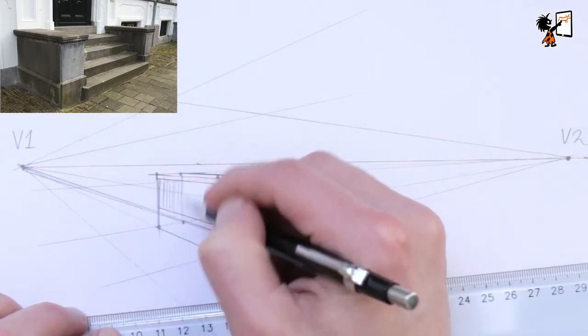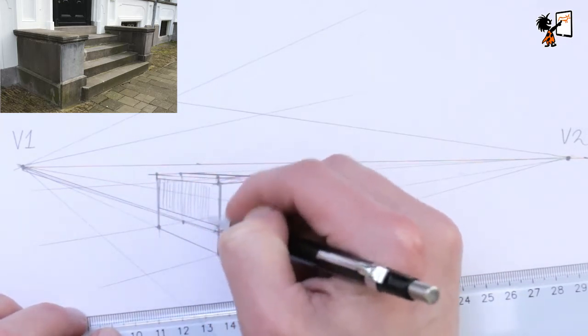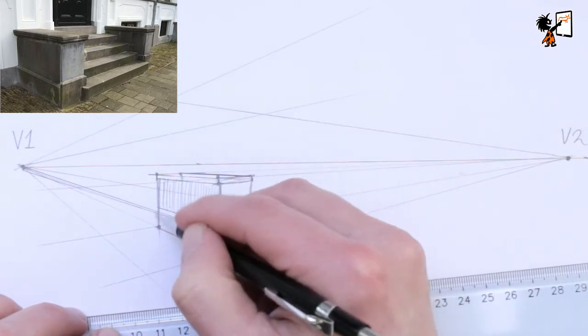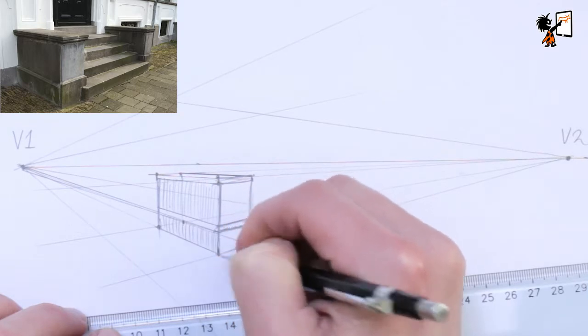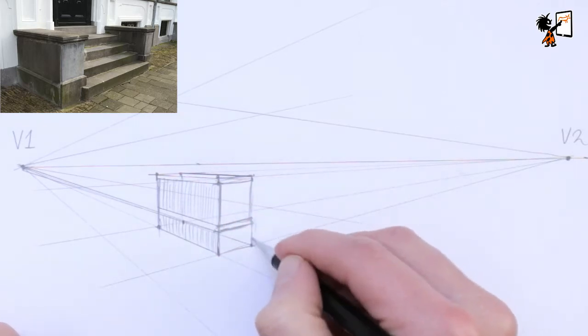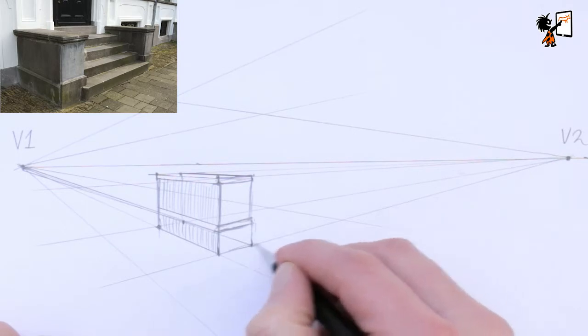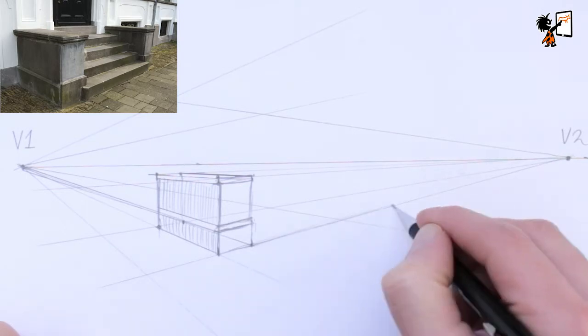I sketch in some shades on the left side of the wall to make the shape more dynamic. If you use shades in a drawing, you have to find the light source. In this picture the sun comes from the right, so everything that is on the left side will be darker.